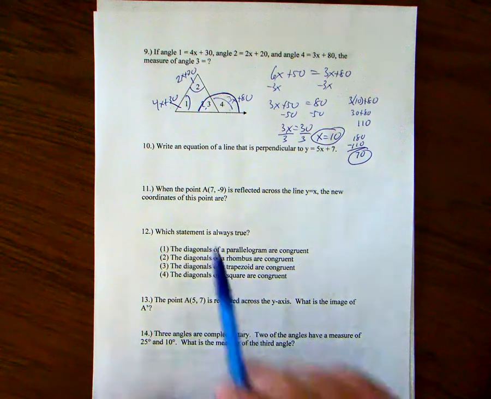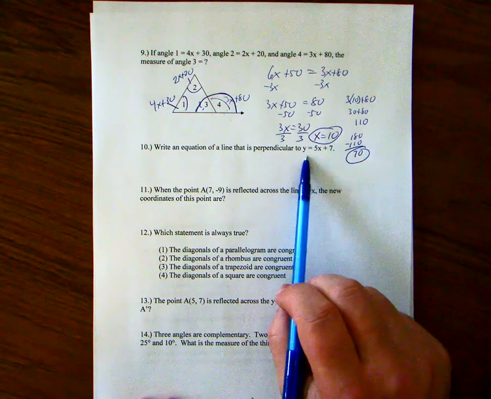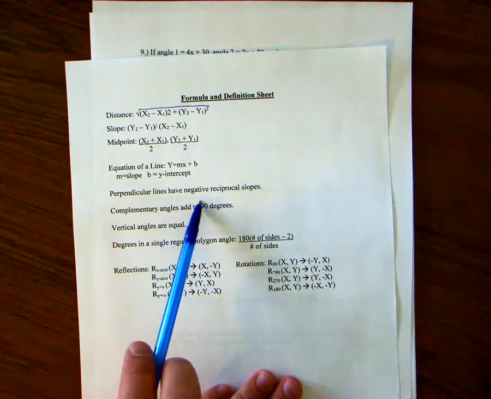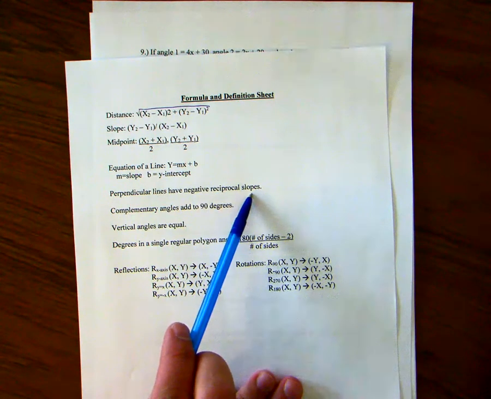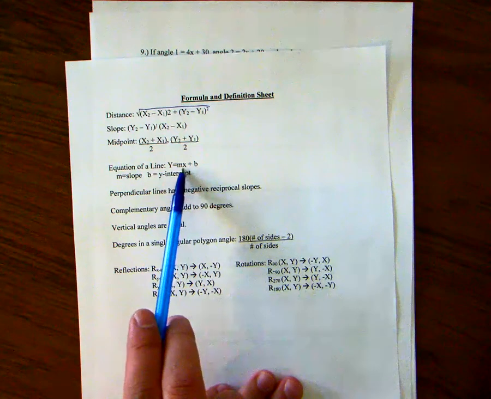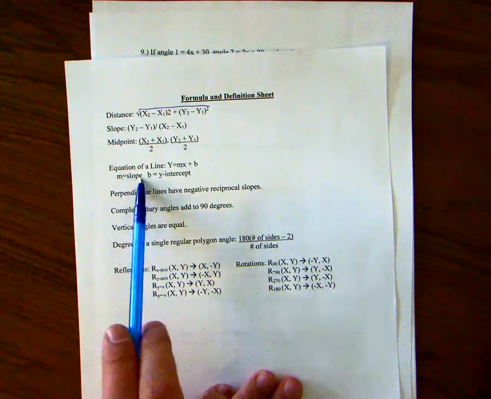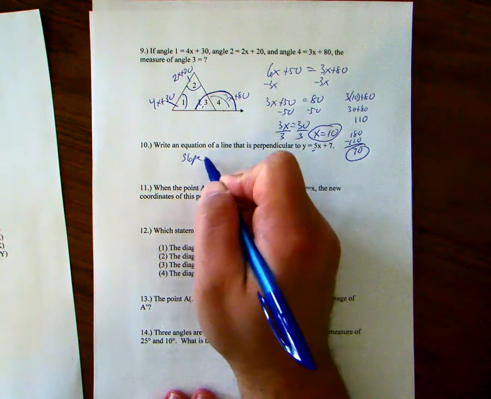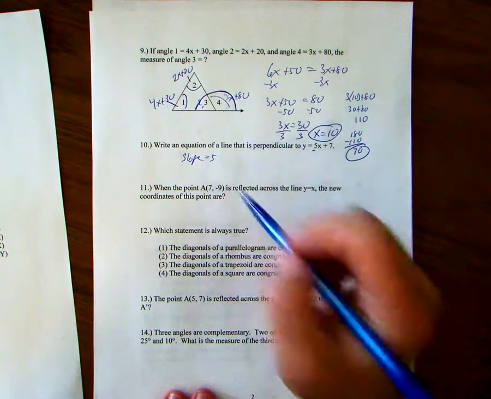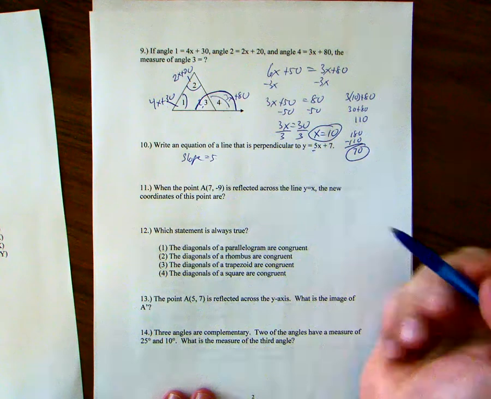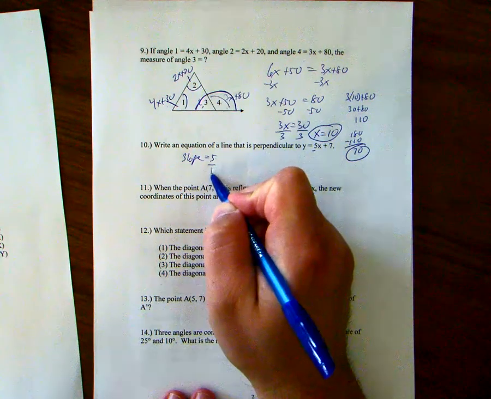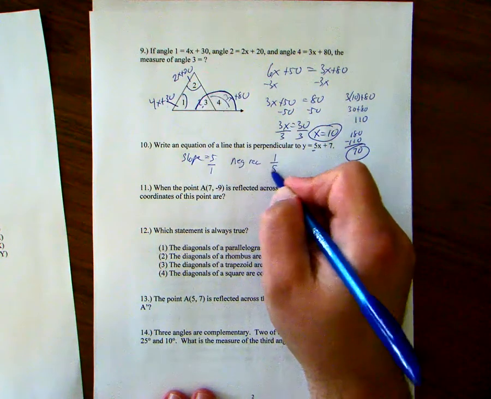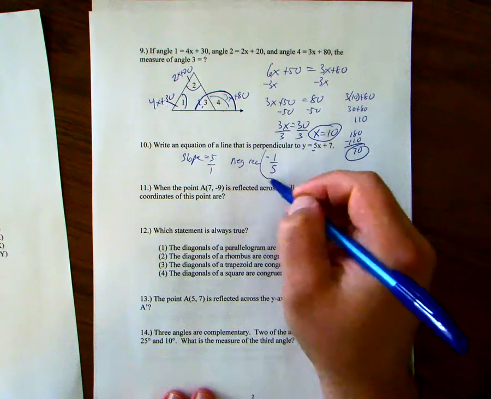Number 10. Write an equation of a line that is perpendicular to y equals 5x plus 70. Well, on this sheet it says perpendicular lines have negative reciprocal slopes. If I look at my equation of a line, the thing next to x is my slope. Since my slope is 5, negative reciprocal means flipping it and making it the opposite sign. So 5 is the same as 5 over 1. The negative reciprocal will be negative 1 over 5. So that is your answer.